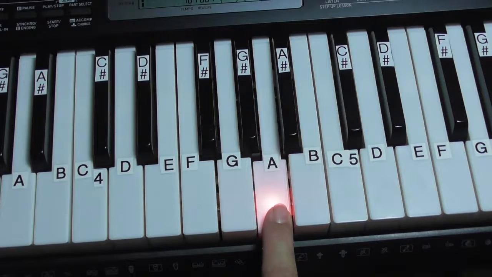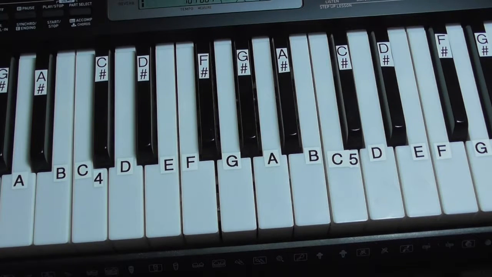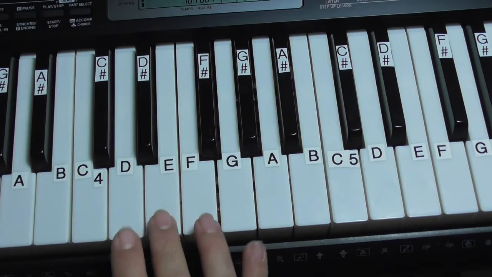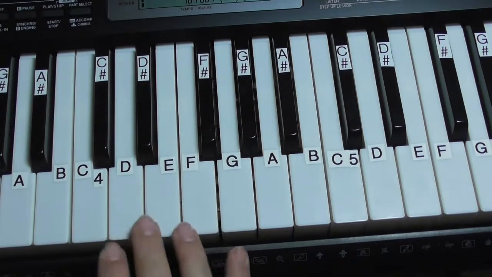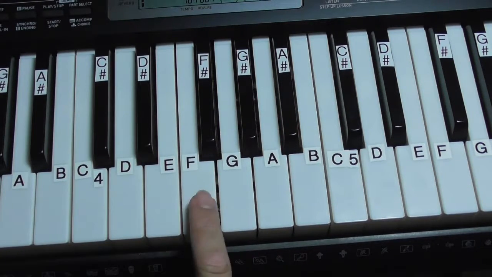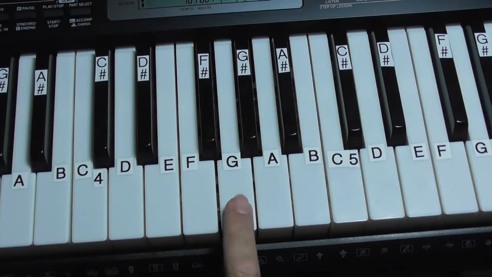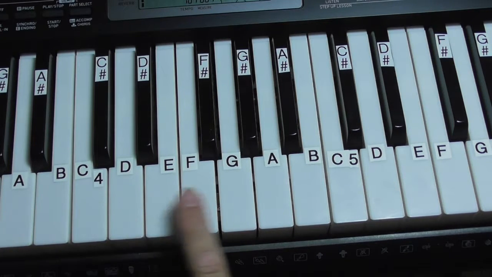So if you were going to try to play all the chords in the key of C, remember I said 1, 4, 5 are going to be the major notes in the key.